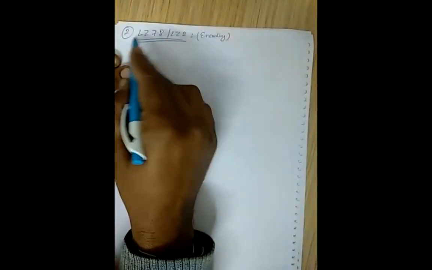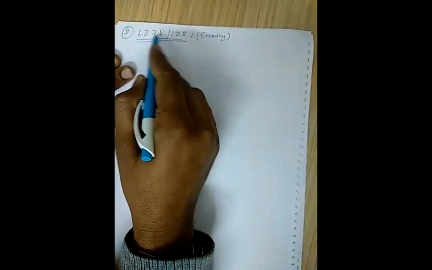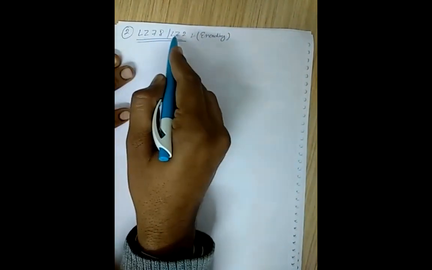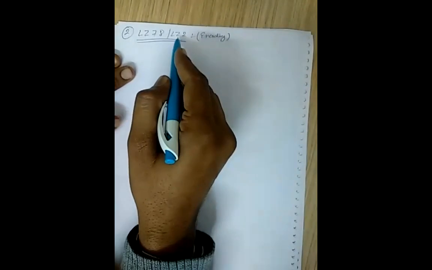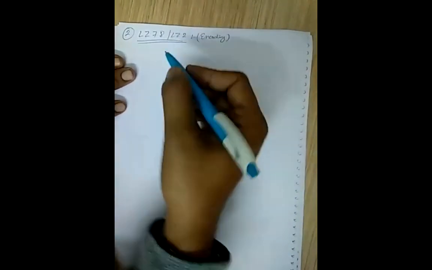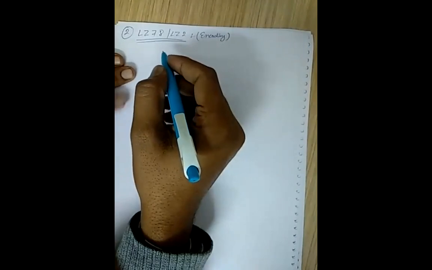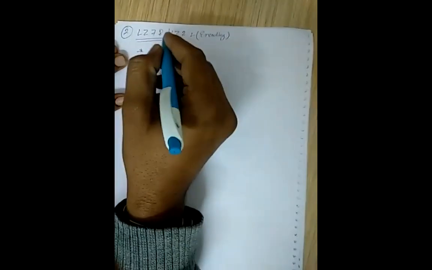Again, Lempel and Ziv have given one new version in 1978 with this name, that is LZ78. Another name is LZ2. Okay, so that you can remember. So what are the basic things which we need to figure out over here?